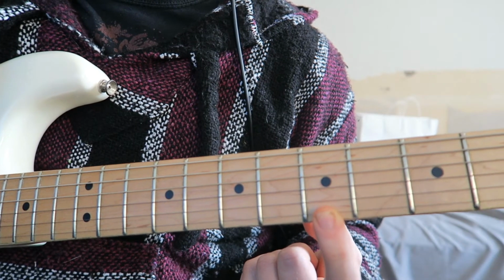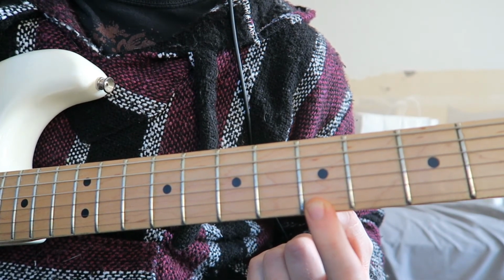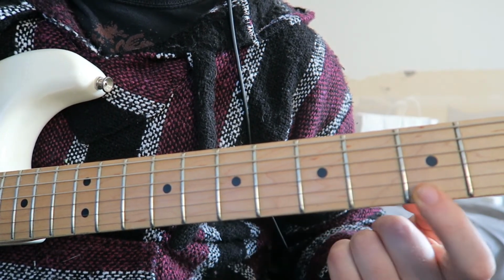To move a half step on guitar, I only move 1 fret away from my starting note. If I move a whole step, I move 2 frets away from my starting note.